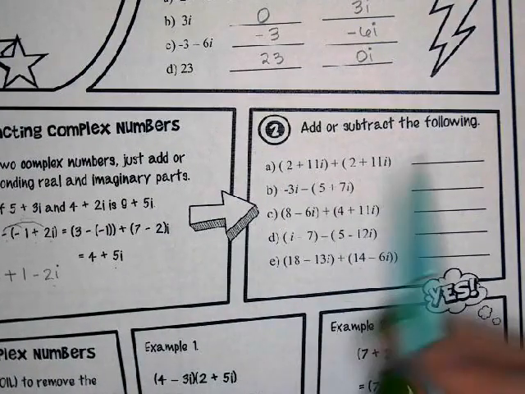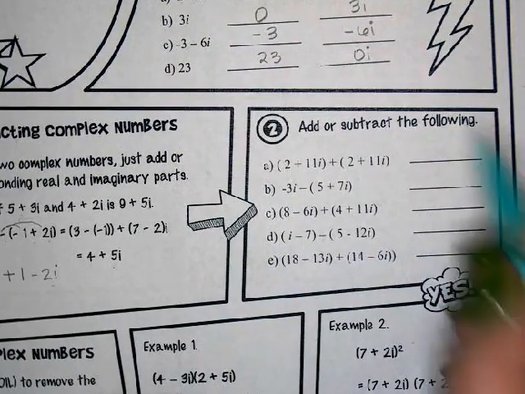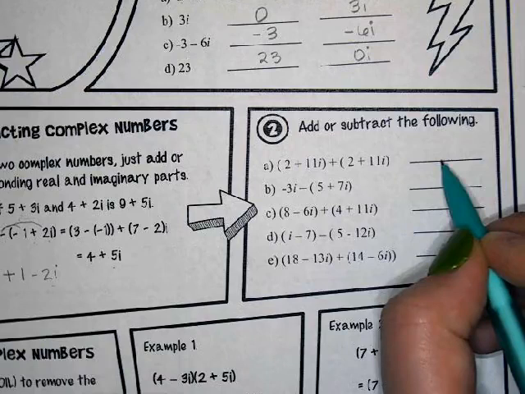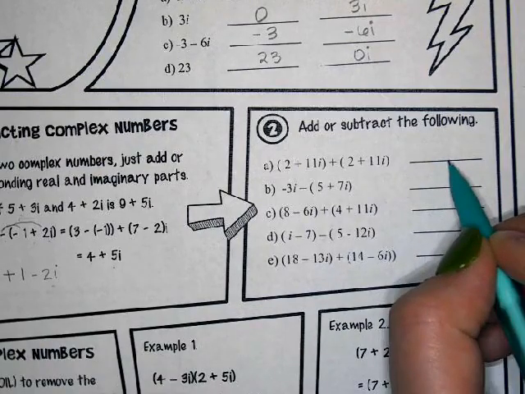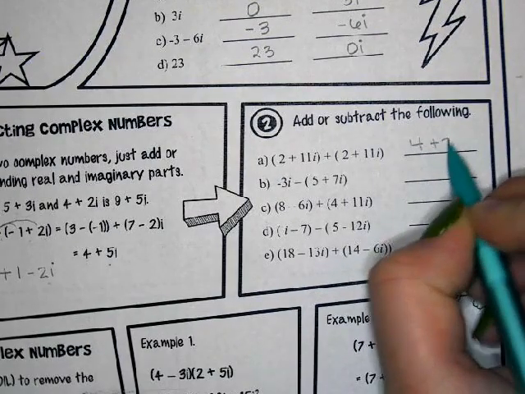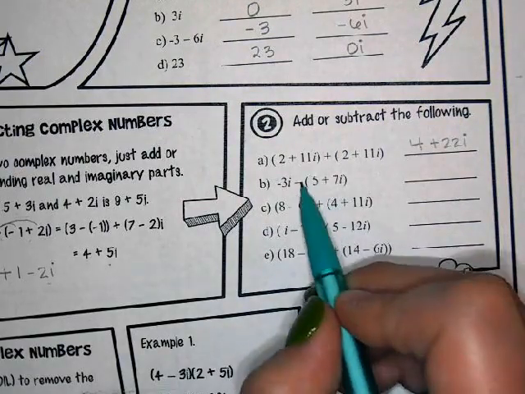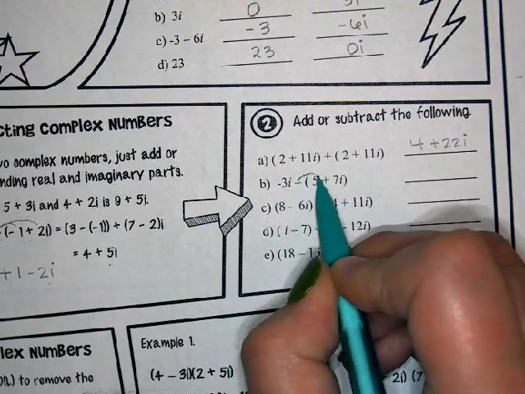So if we're adding these two together, we have 2 plus 11i, 2 plus 11i. What's the real number portion? 4. And what about the imaginary portion? Plus 22i. Okay. All right, for this one, I'm going to go ahead and distribute the negative.